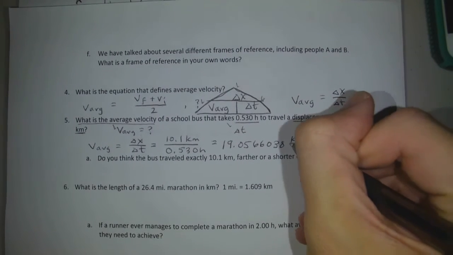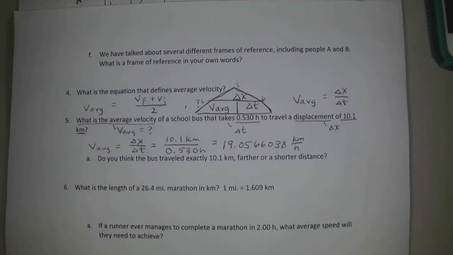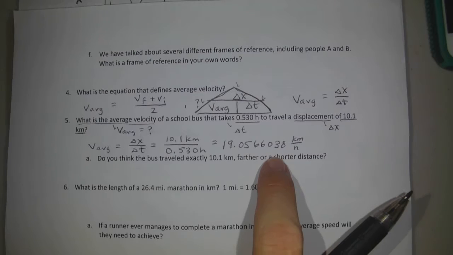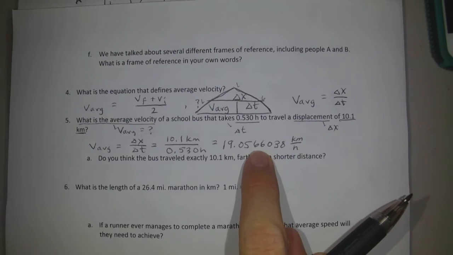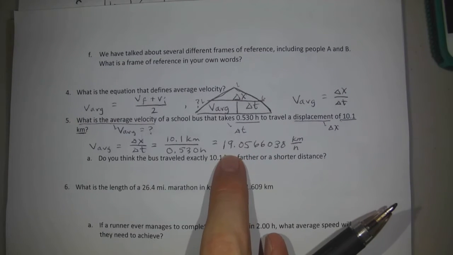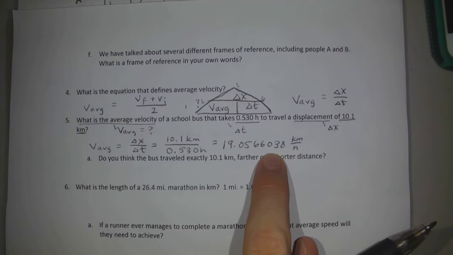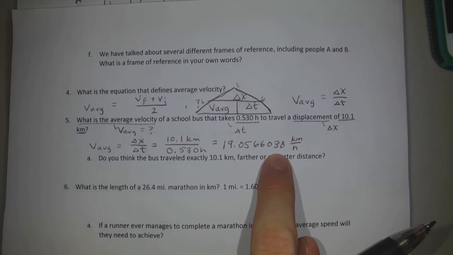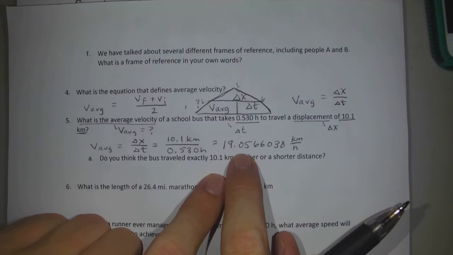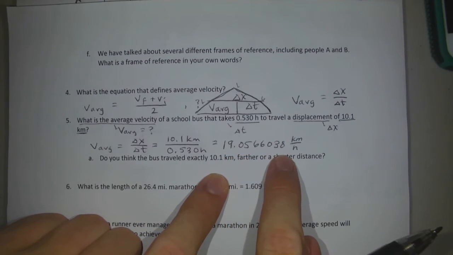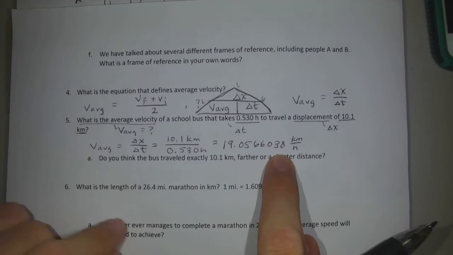Units, kilometers per hour. Okay, it'd be so easy to say you're done because you kind of have an answer, but your answer is a lie. There's no way that anybody knows the velocity of the school bus with this much precision. I say precision because precision is the amount of detail in the measurement or calculation you have.